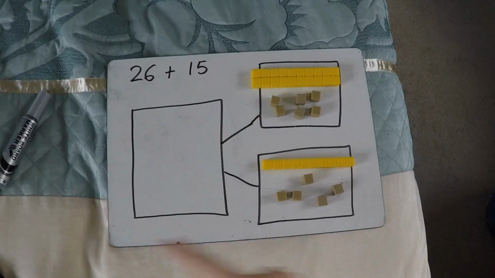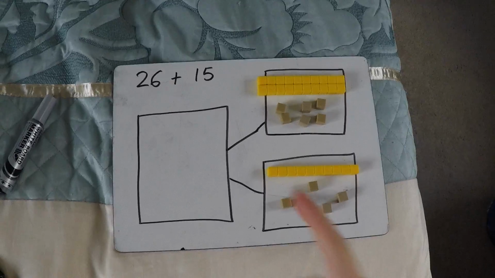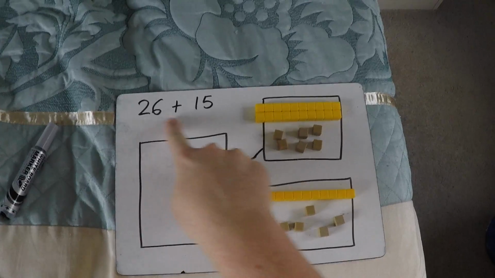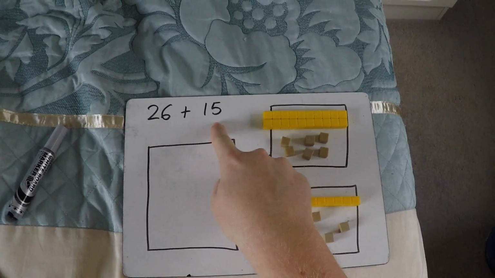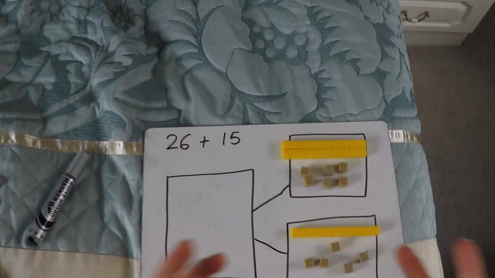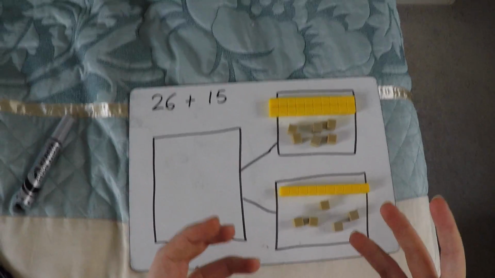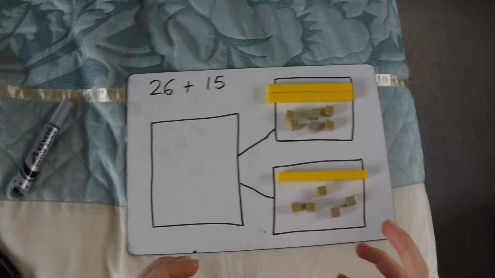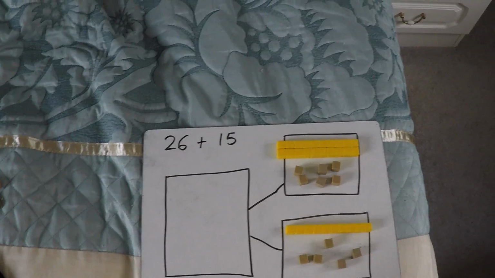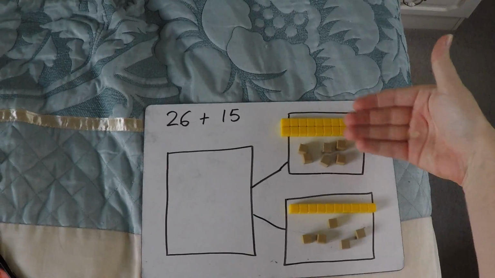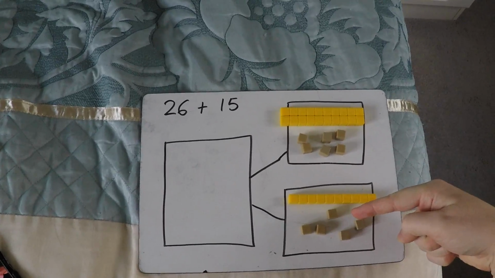So you can see that I've drawn out my part-whole model here, and I've got my equation 26 plus 15. Now obviously we could partition those numbers and work it out, and that's what you're going to be doing in your maths lessons, but I want to show you what's actually happening. First, we've got our two numbers here, our 26 and my 15.